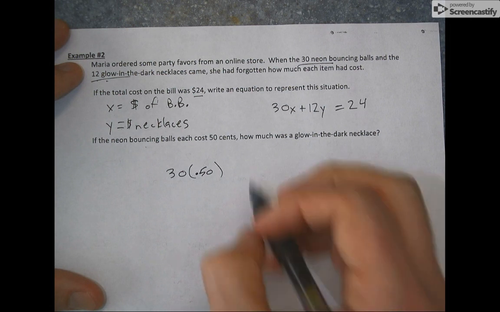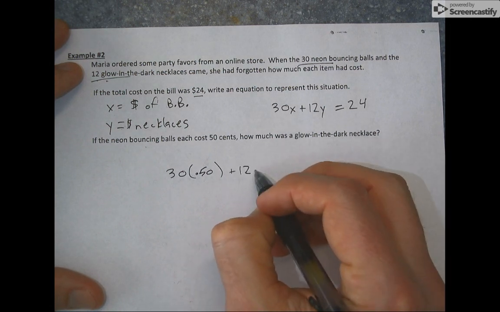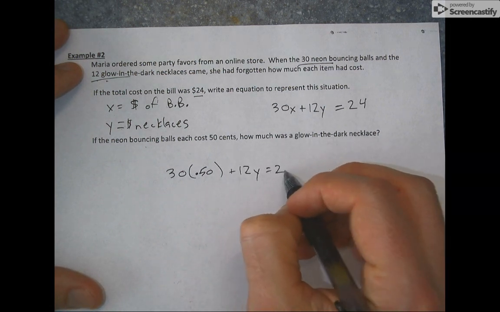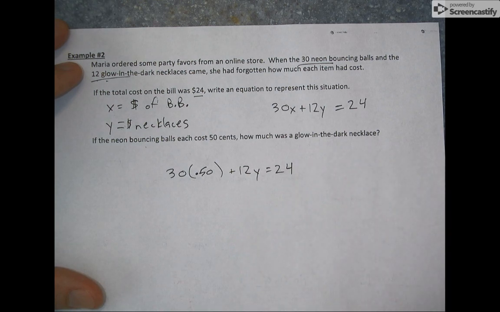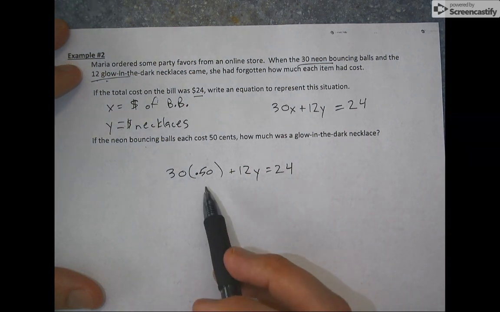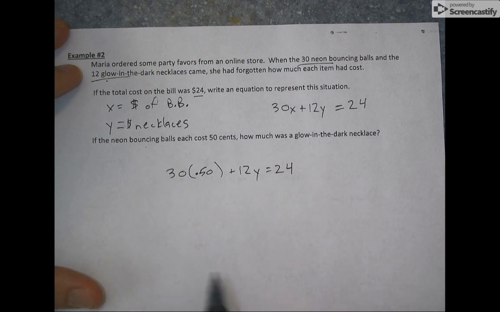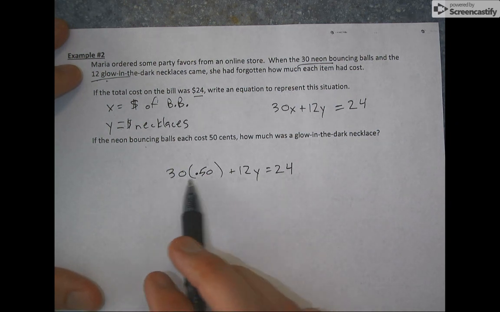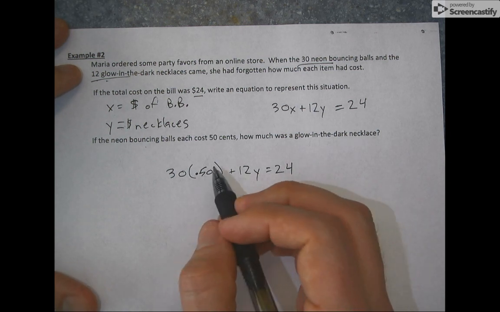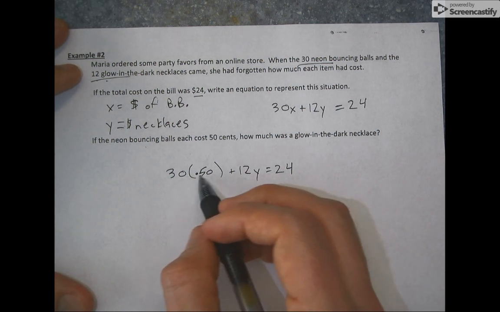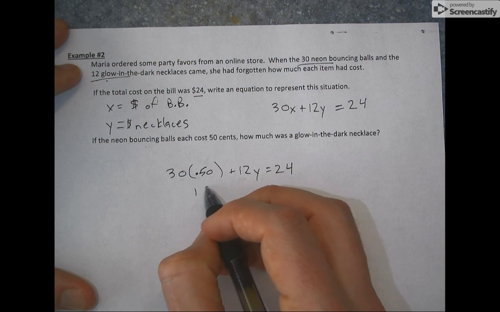50 cents. And then 12 necklaces, which we still don't know how much they cost. But I do know total I spent $24, or she spent $24. Okay, so now using this equation, I can find y, which would be the cost of the necklaces. So I'm going to multiply here. 50 cents, that's like a half. Okay, 0.5 is a half, so times 30, that's just 15.